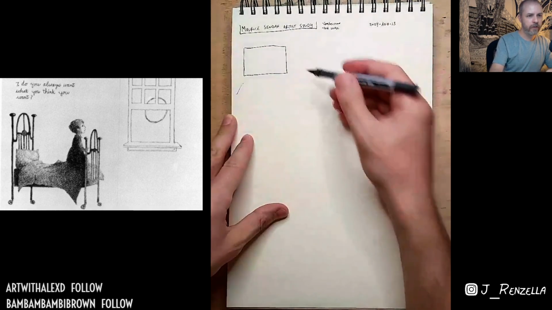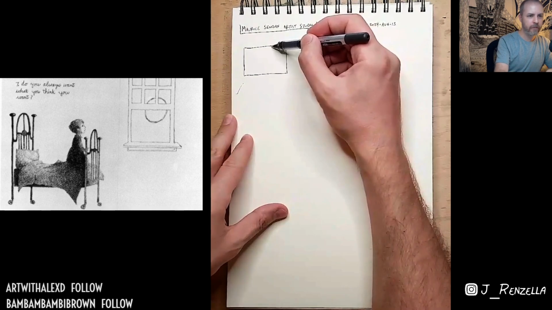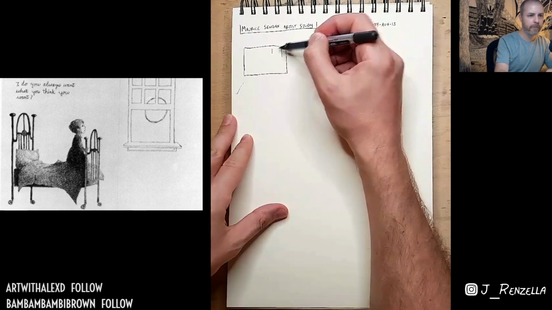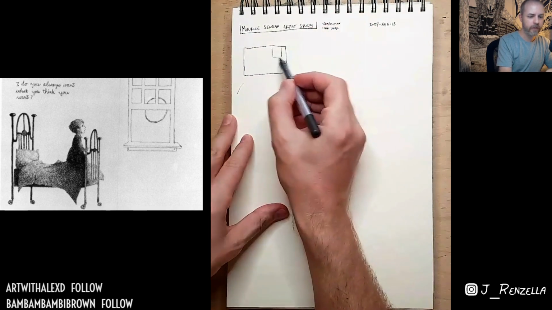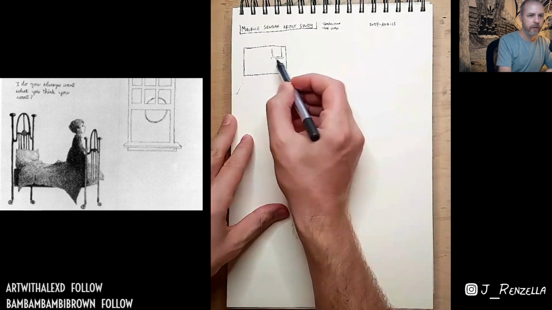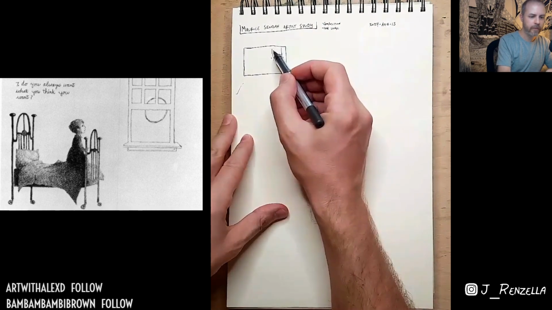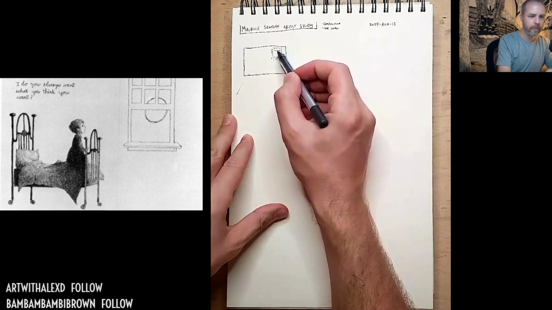First things first, we have this very sparse line over here, the windowsill. And the moon.